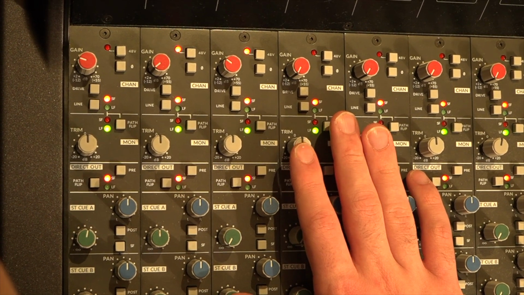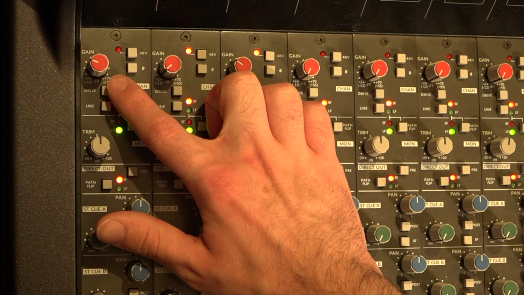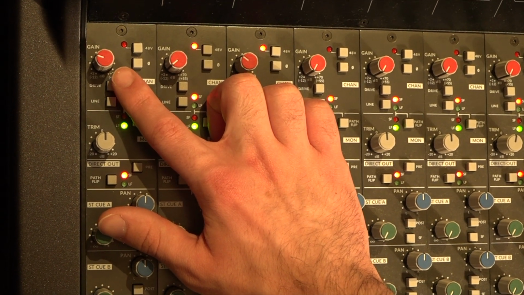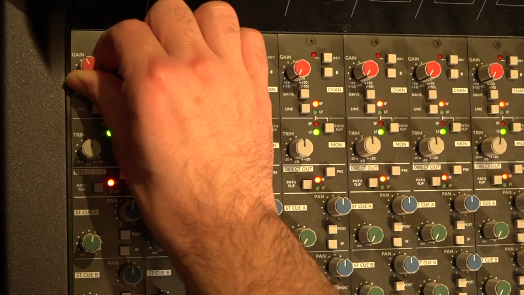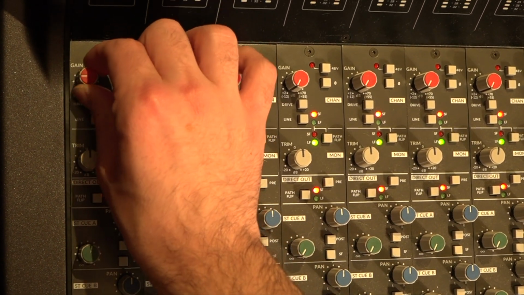With the drive switch unpressed, you will have 0 distortion up to the clipping point of the channel strip. To engage the drive function, simply press the drive button, and as you increase gain, you'll notice a shift from subtle warmth to increased harmonic distortion.